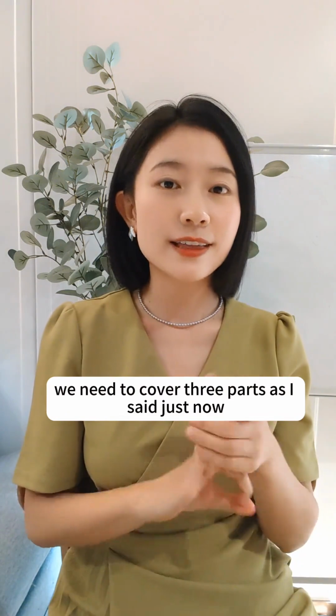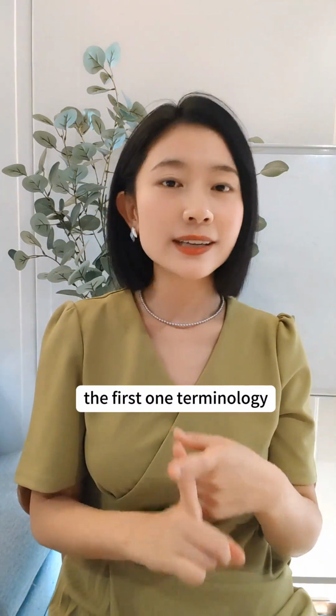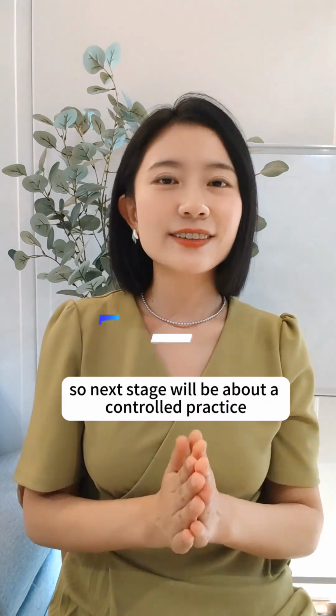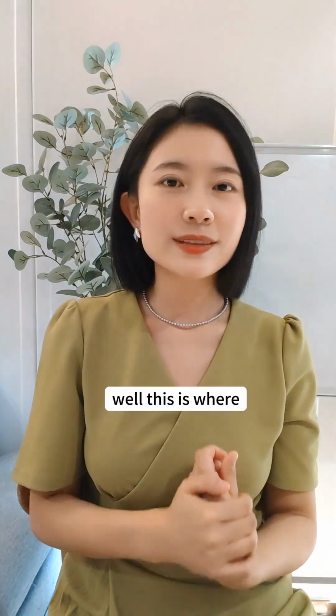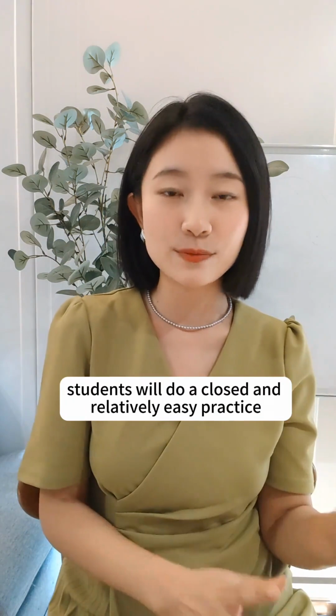We need to cover 3 parts, as I said just now. The first one, terminology, and then the function, as well as the structure. So next stage will be about a controlled practice. Well, this is where students will do a closed and relatively easy practice.